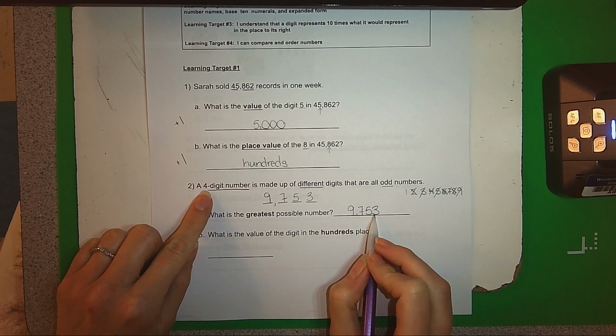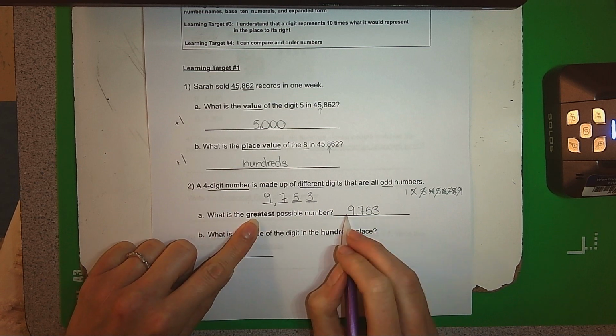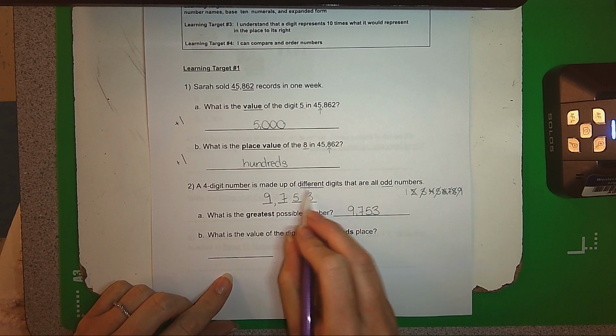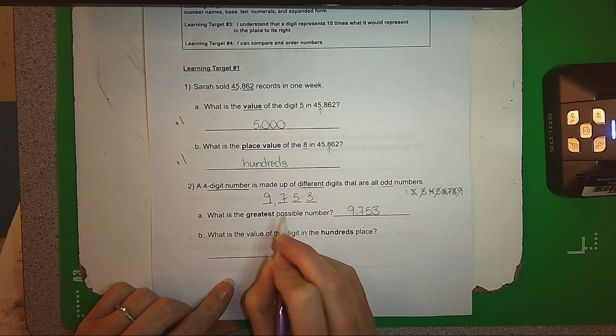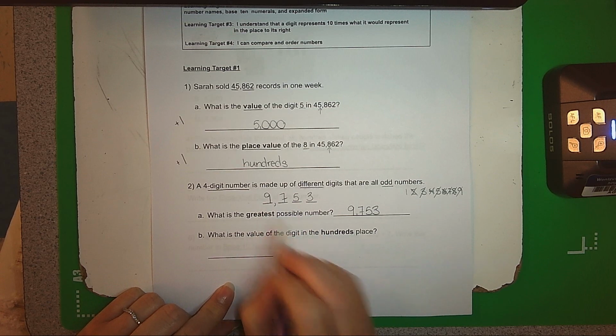It's a 4-digit number. They're all different digits, they're all odd, and it's the greatest possible number that I can make. Every time I move a place value, it's 10 times bigger, which means that it is worth it, much more so, to put my bigger digits in my bigger place values, because they will be multiplying times bigger.